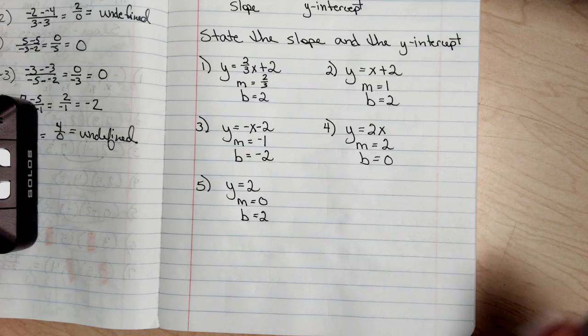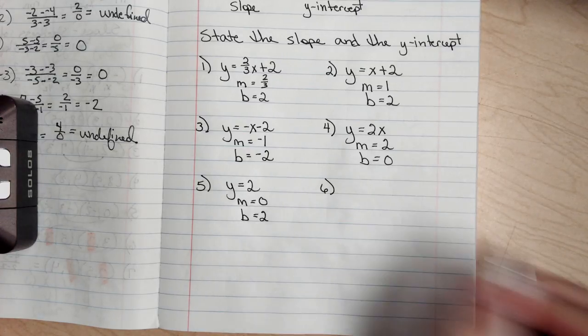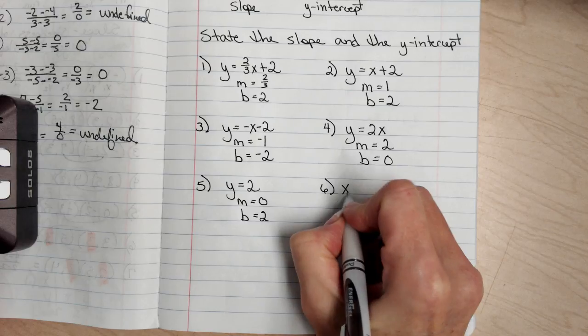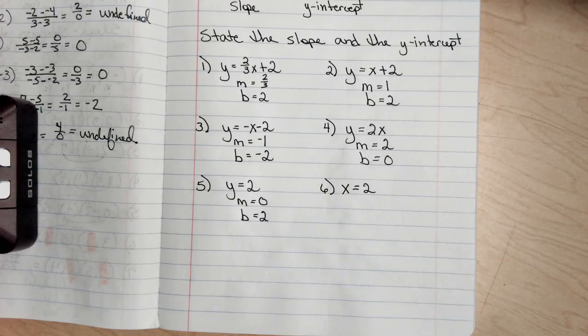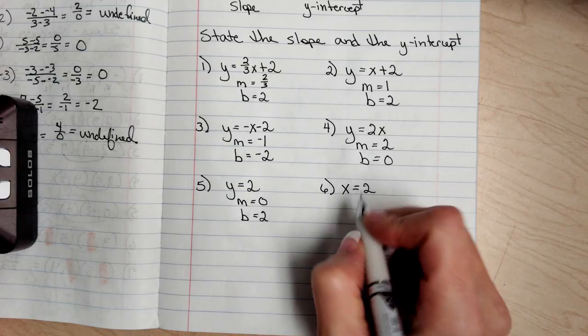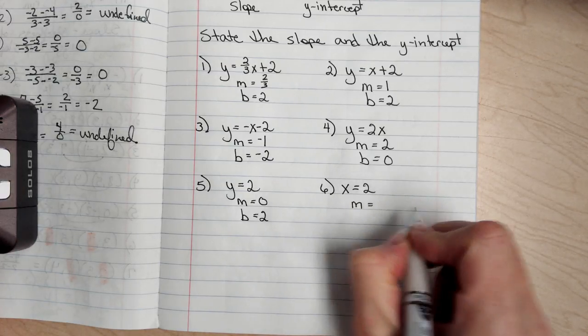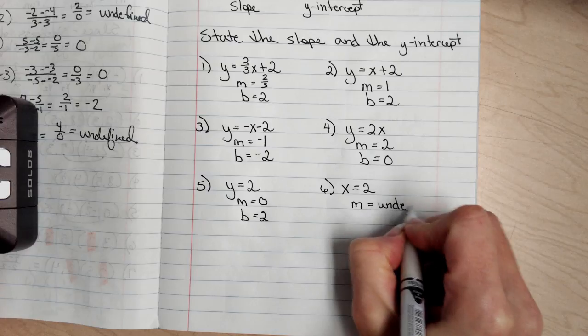Okay. Now, here's one we haven't seen yet. x equals 2. If you just have y and it's horizontal, then it makes sense that if you just have x, it would be vertical. So if we have a vertical line, we talked about Monday that m would be undefined, because we can't measure that.